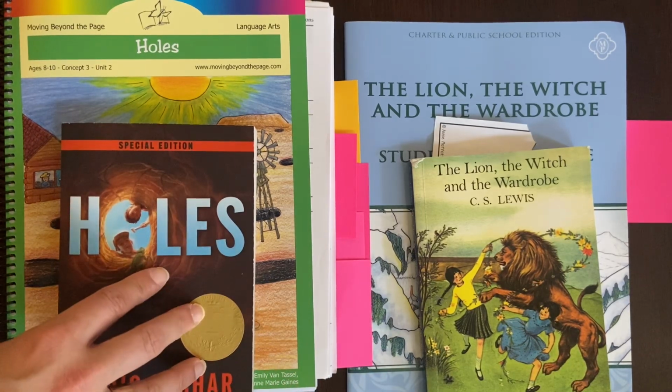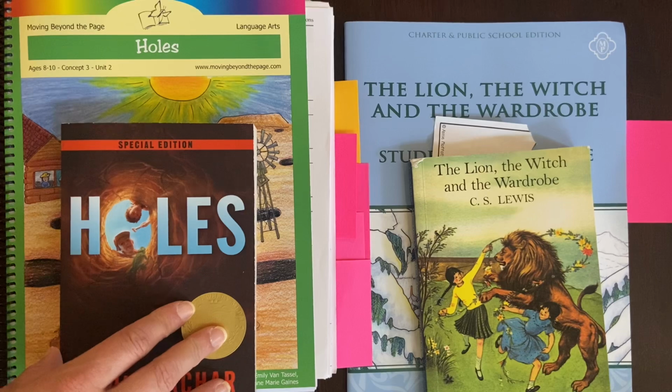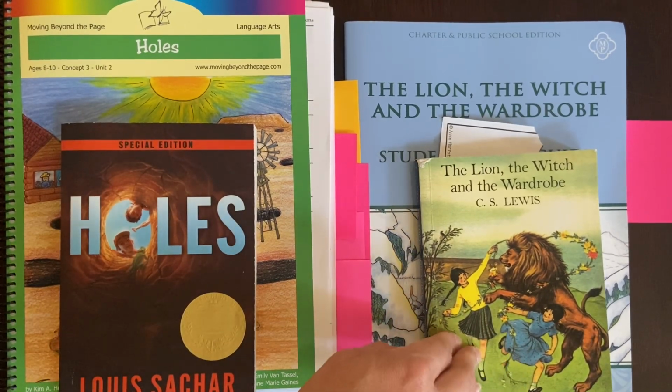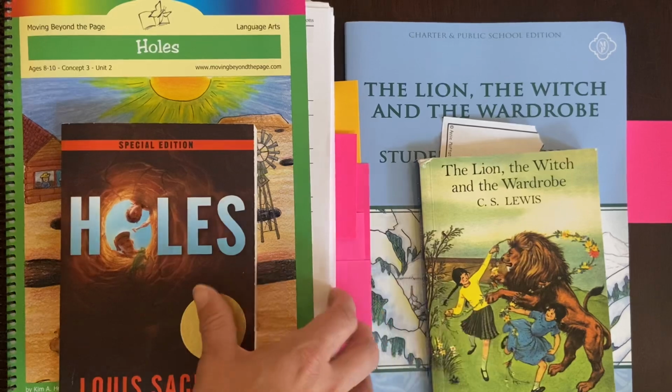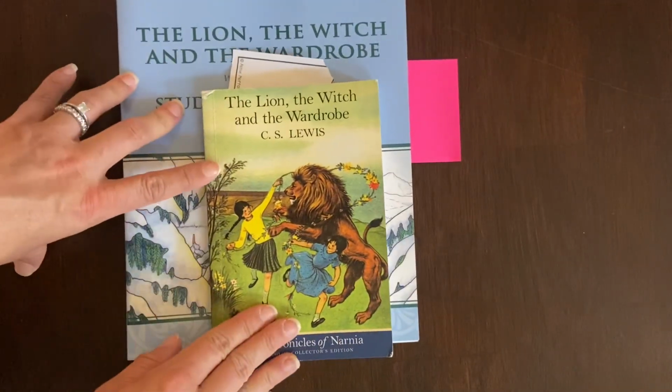The whole unit we're going to look at is for ages 8 to 10, which is roughly 4th and 5th grade by Moving Beyond the Page's standards. And The Lion, the Witch, and the Wardrobe is actually a 5th grade component for Memoria Press's curriculum. So first we will start with Memoria Press because I feel it's much more straightforward.